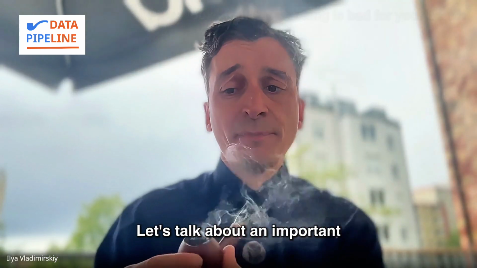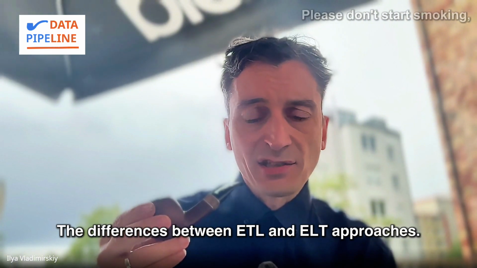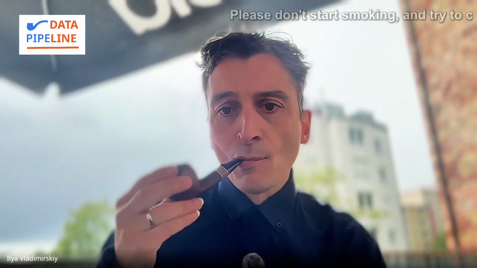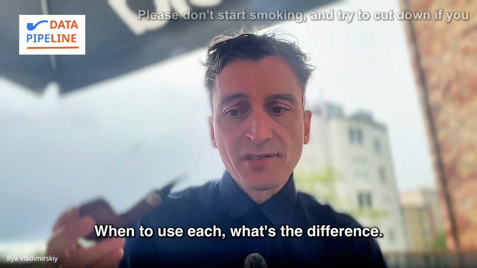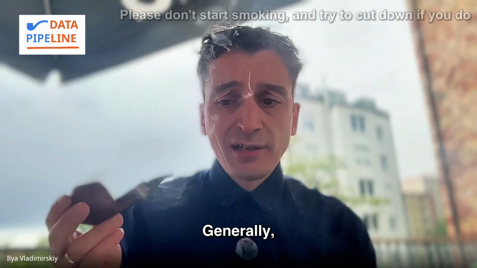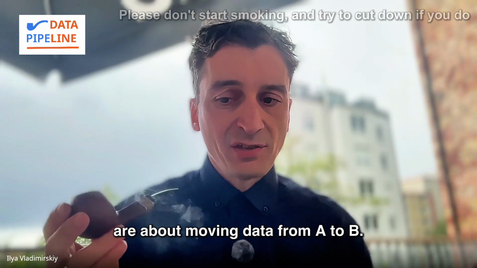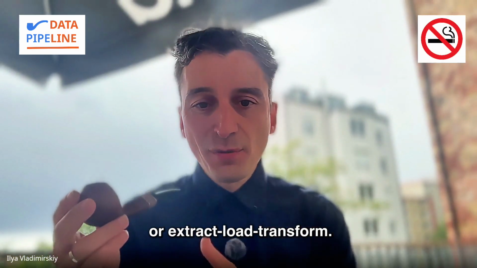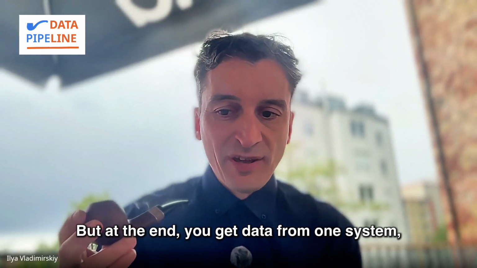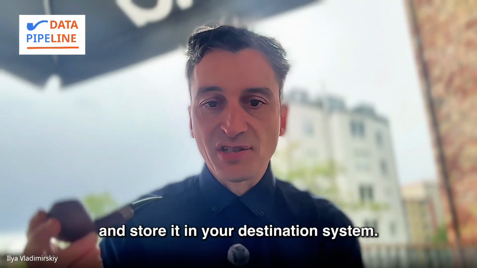Let's talk about an important data engineering topic today, the differences between ETL and ELT approaches. When to use each, what's the difference? Let's dive in. Generally, both ETL and ELT are about moving data from A to B. It's part of extract, transform, load, or extract, load, transform. But at the end, you get data from one system, do something with it, and store it in your destination system.